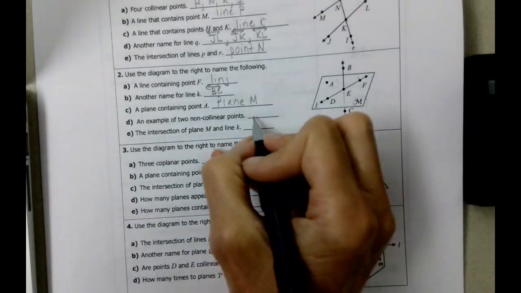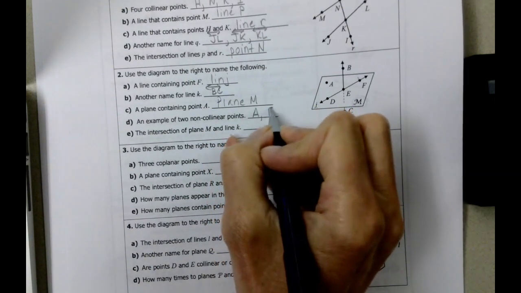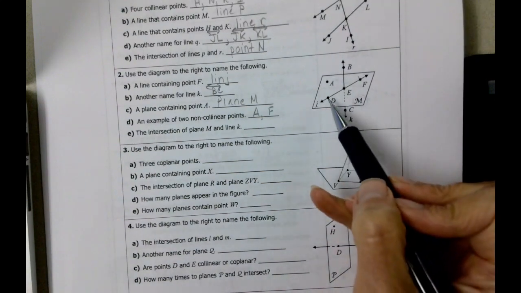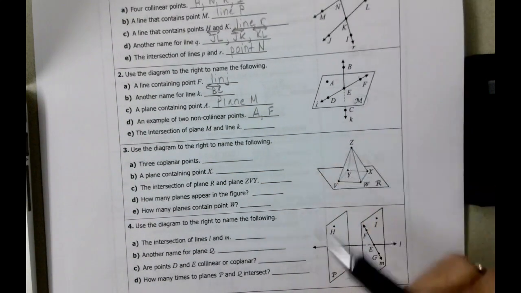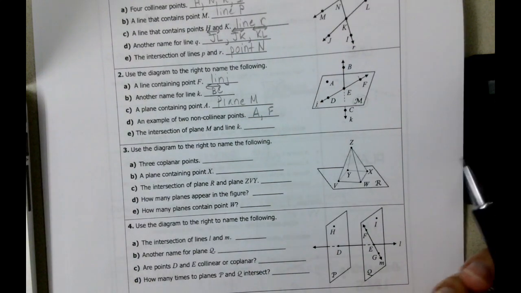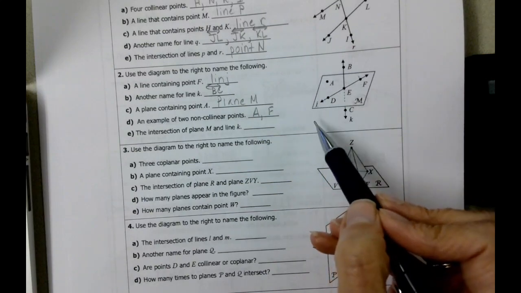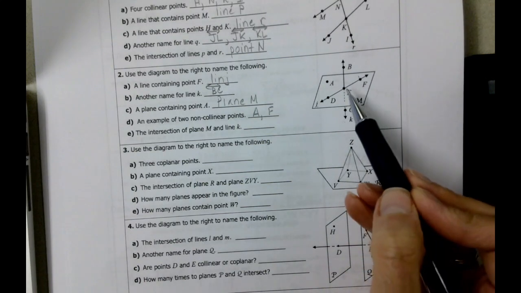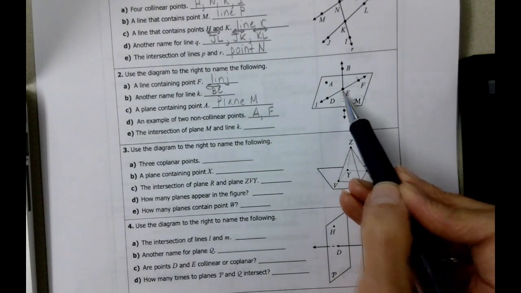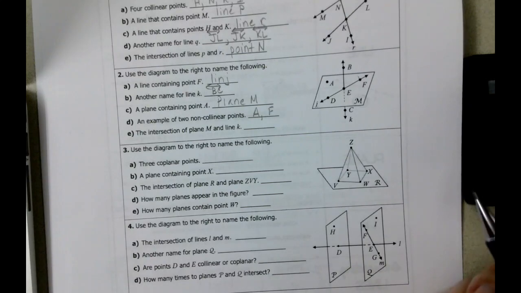Well, we can say A and F. That's not your only choice, but those are not collinear. The collinear points on here are D, E, and F. Those are collinear. And finally, the intersection of plane M and line K. So plane M and line K seem to intersect at, I'm going to say, point E.